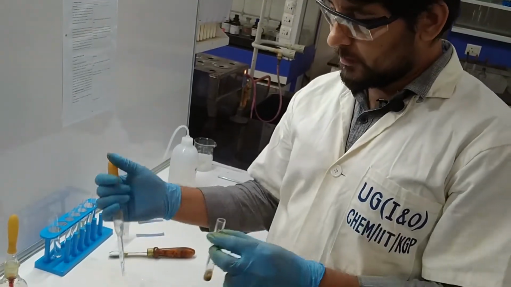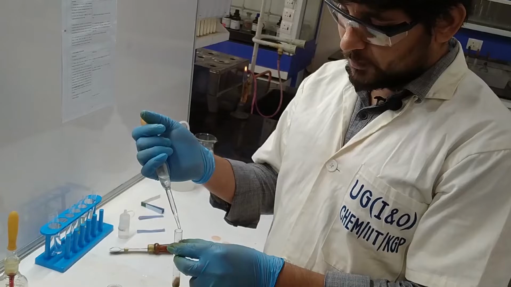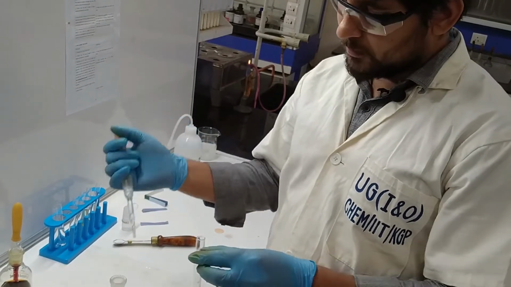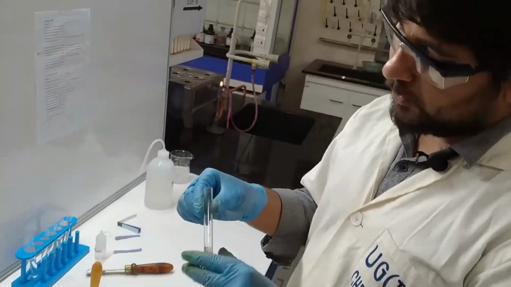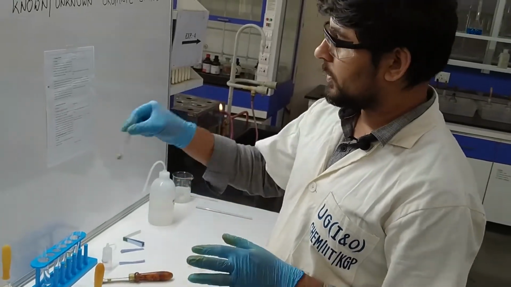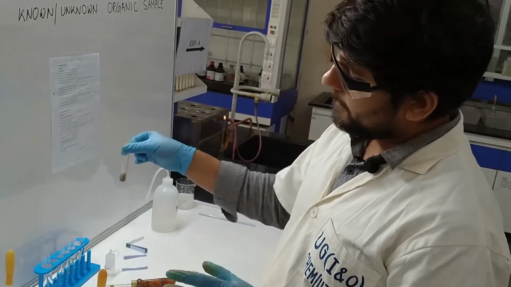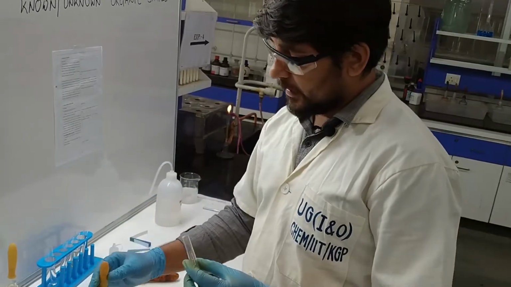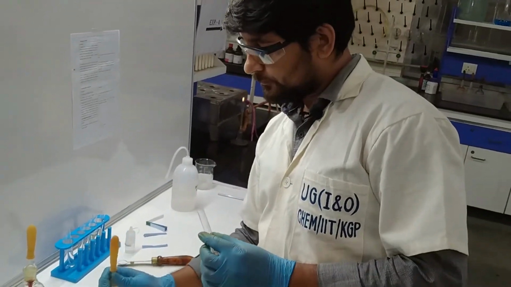Okay, so we add some drops. We always have to add this NH4OH to this mixture drop wise, to avoid adding excess ammonia.